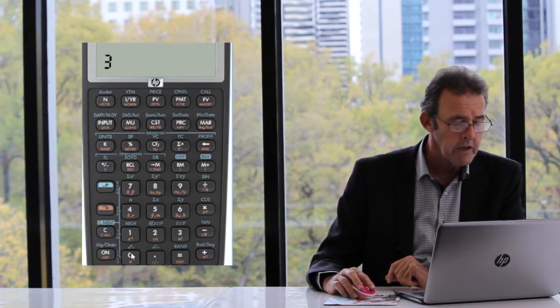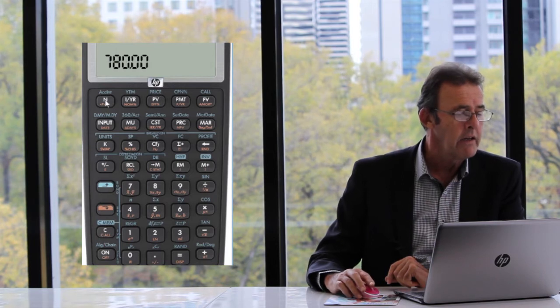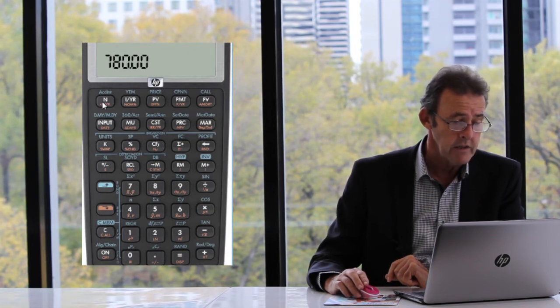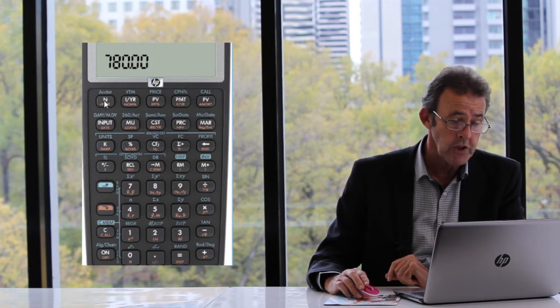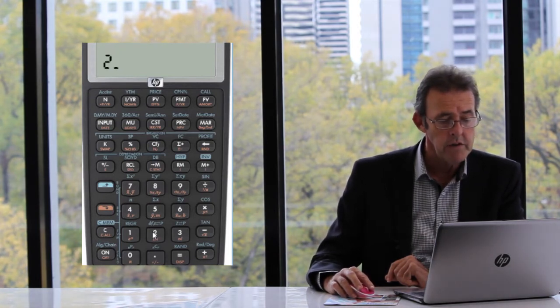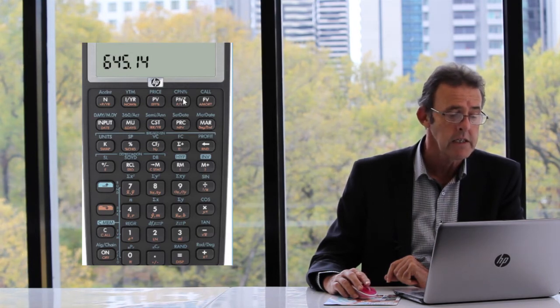So remember, 30 shift N is 780. That's how many fortnightly payments there would be over the 30-year term. Next is the interest rate, which is 7.5 into interest. The principal value is 200,000. Don't forget the plus or minus, and into PV. So it's a negative 200,000. 0 FV, which is 0 future value, and the payment for fortnightly payments on the 200,000 is $645.14.